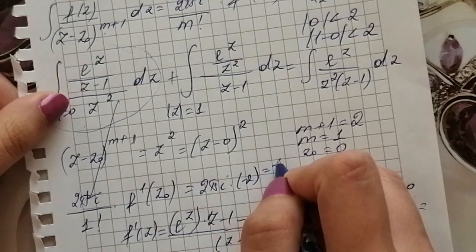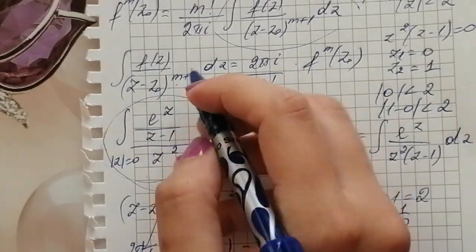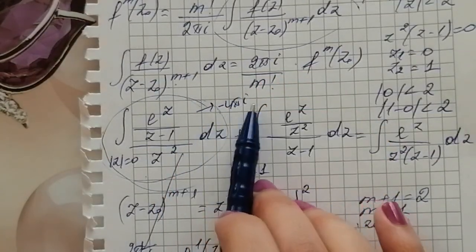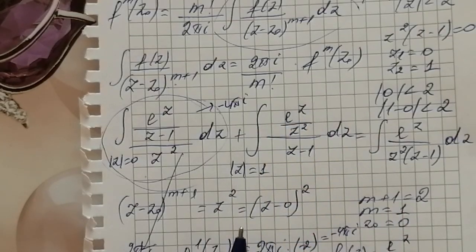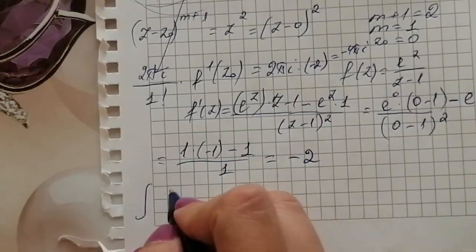Then it is equal to negative 4 pi i. It means that we found the first Cauchy integral, which is equal to negative 4 pi i. And let's look at the second part of it.